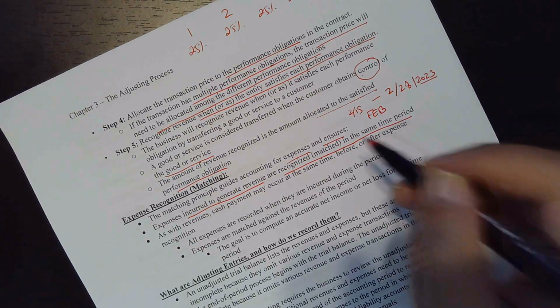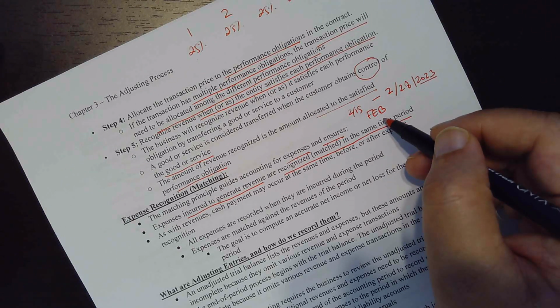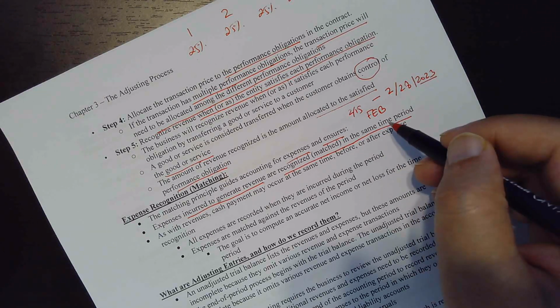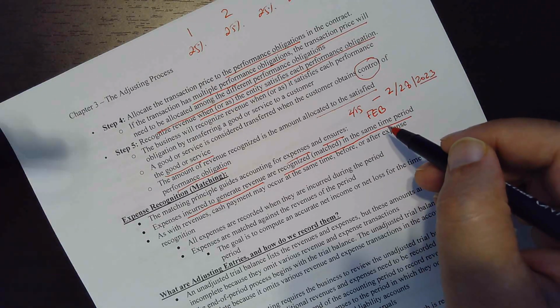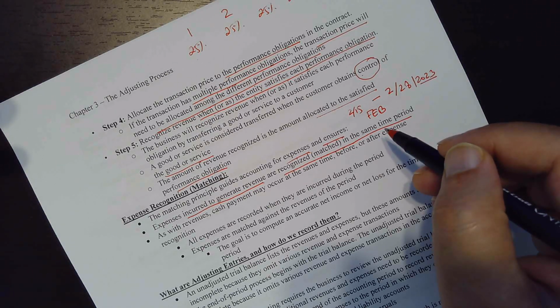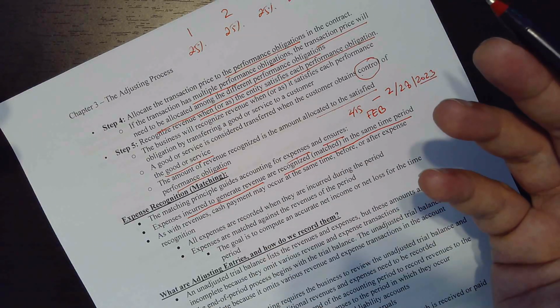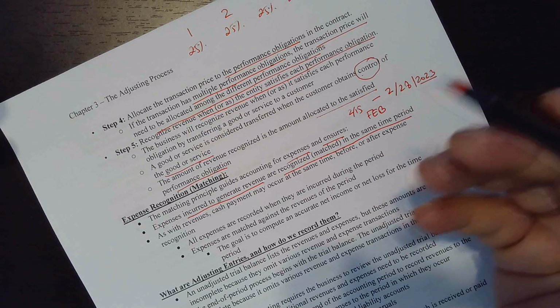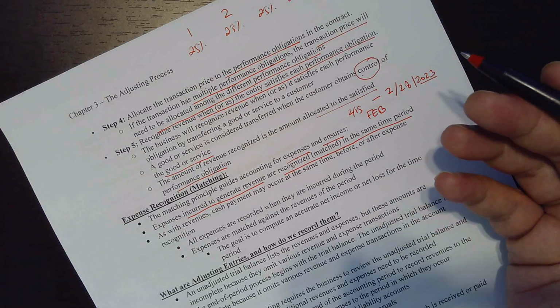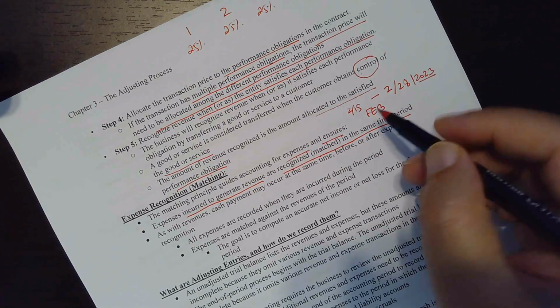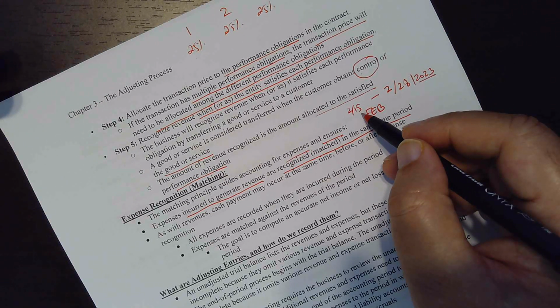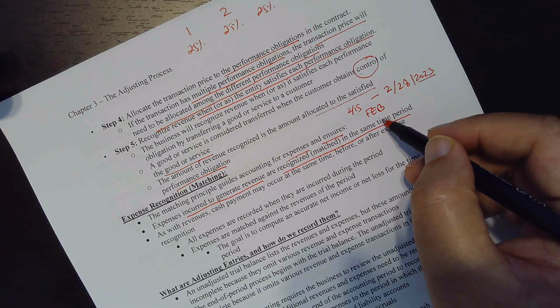We also have to recognize all the expenses: the wood we purchased, the labor, all the related items that we have used to complete this will be recognized in the month of February, because the revenue belongs to February, so the expenses belong to February.